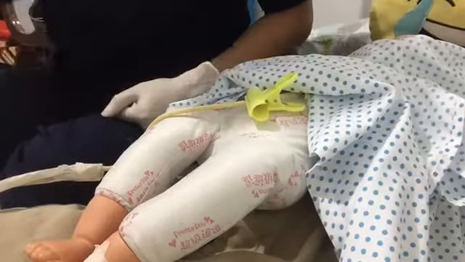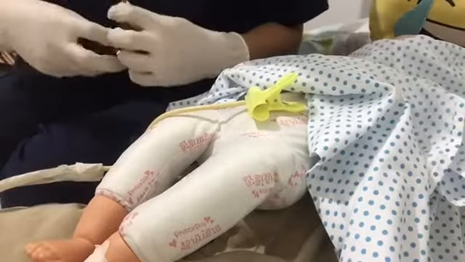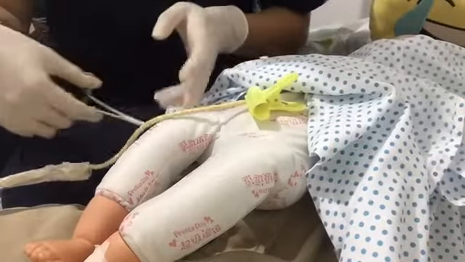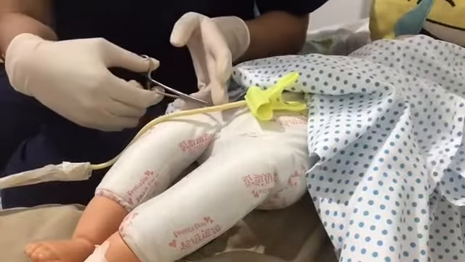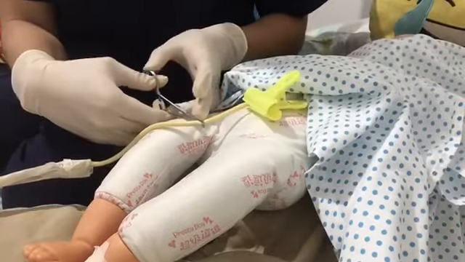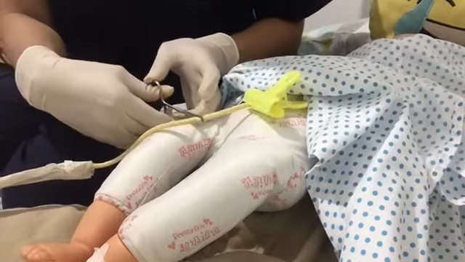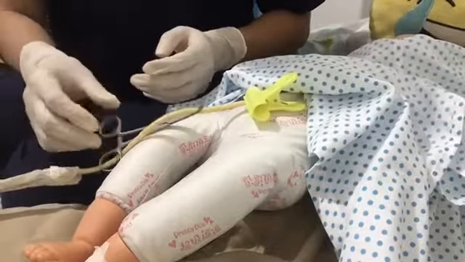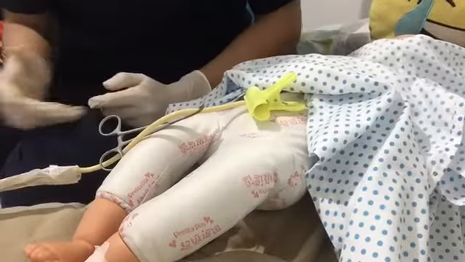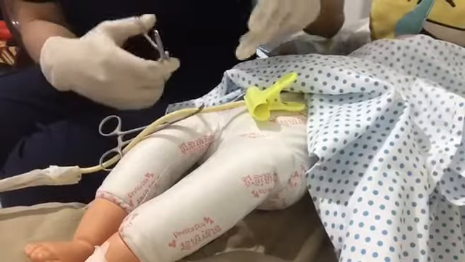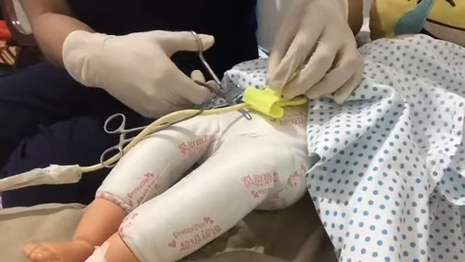From the first clamp, we're going to get a Kelly, and we are going to clamp the umbilical cord. So after clamping the umbilical cord, what we're going to do is cut. We're going to be cutting the umbilical cord at the first clamp.